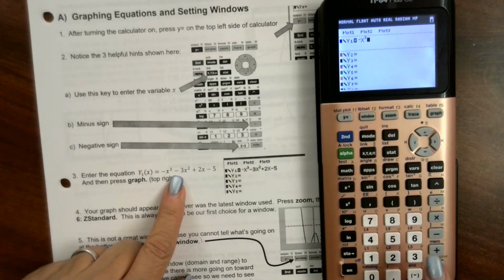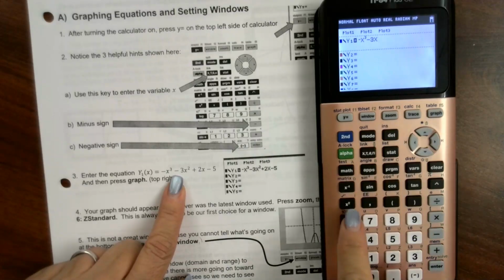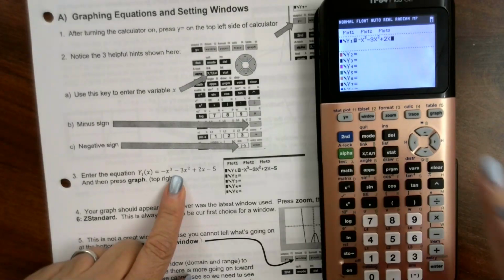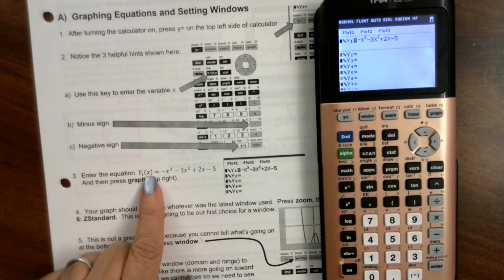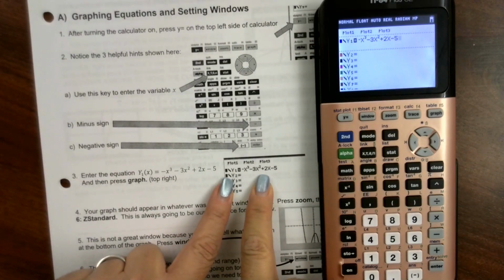I'll type in the rest of this. So it's the subtraction here. So minus 3x, I'm going to use my squared button, that's right here, plus 2x minus 5. So I have this function in my calculator right here. It looks like this. Now I'm going to hit graph.